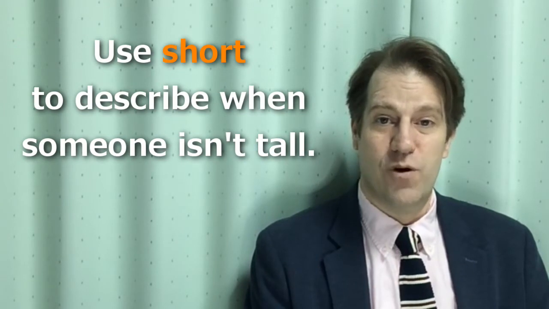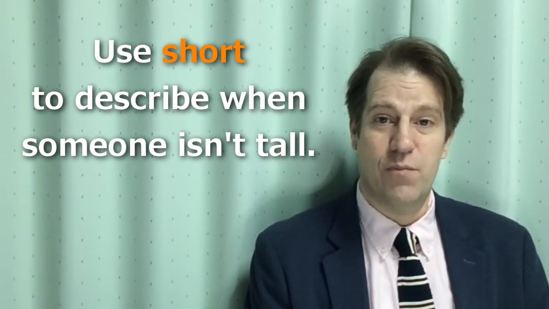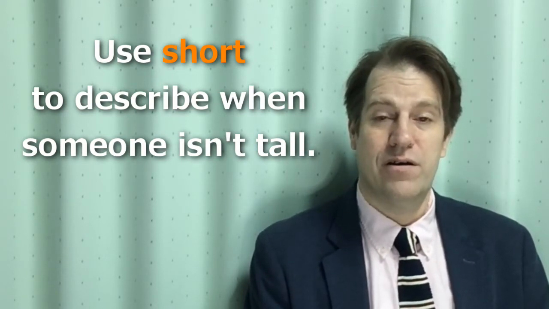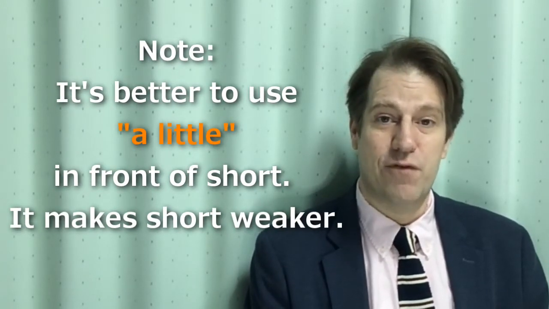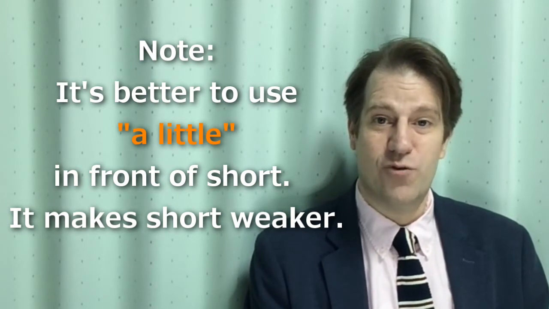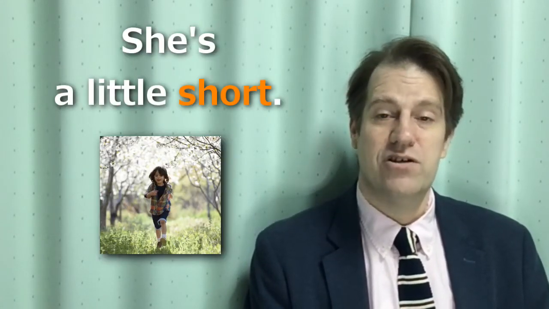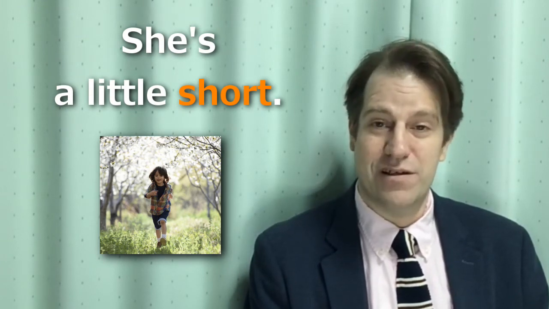Short, short, short. We use short to describe when someone isn't tall. Note, it's better to use a little in front of short to make short sound weaker. For an example, she's a little short.